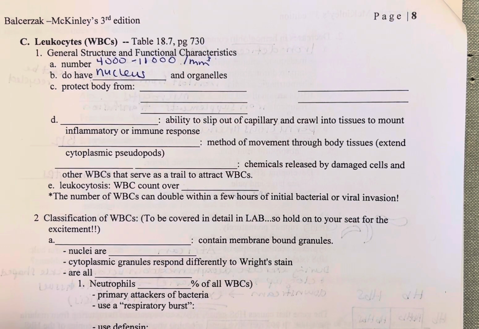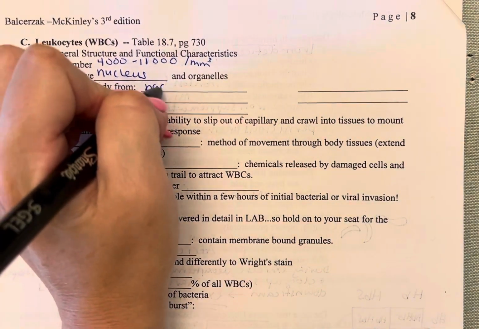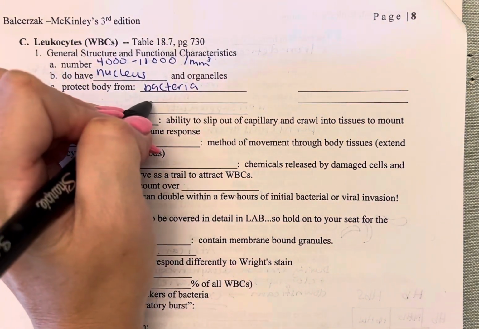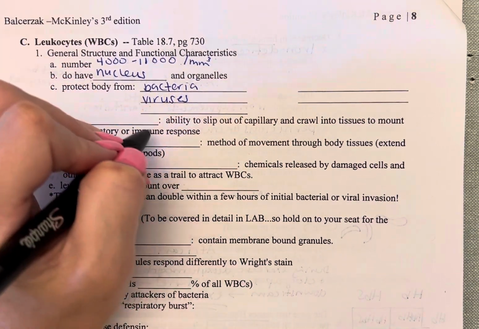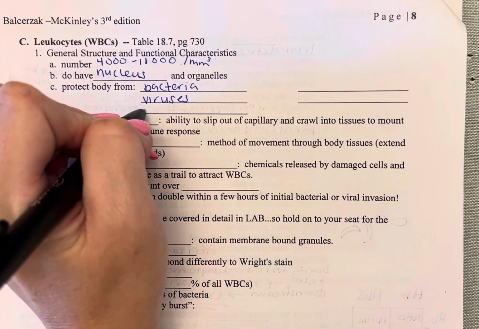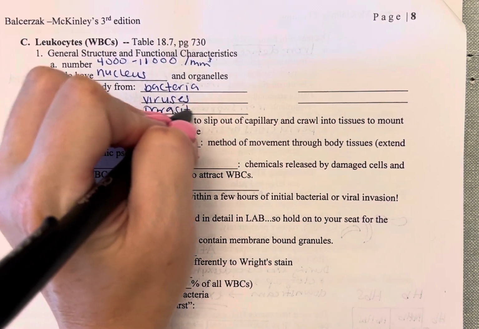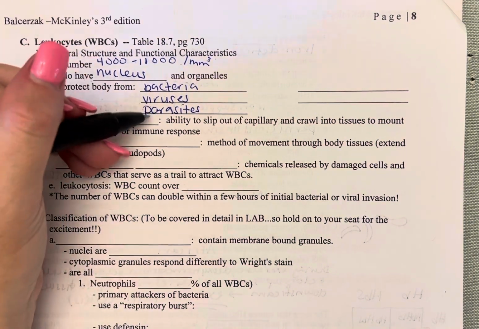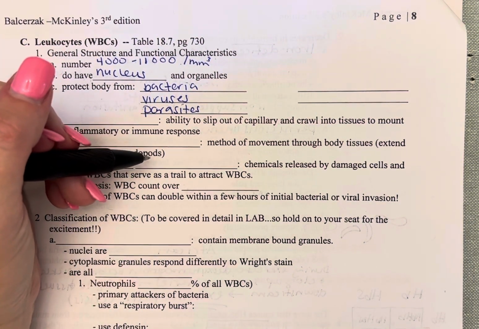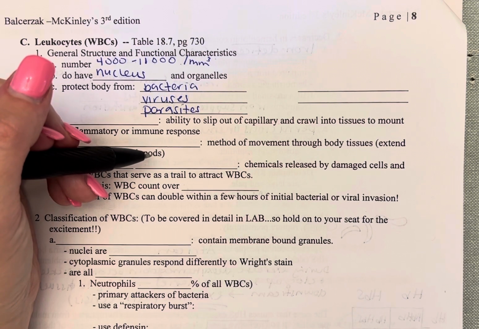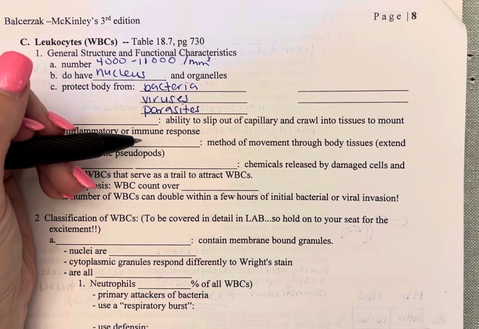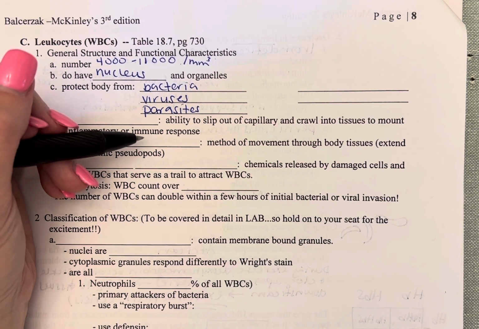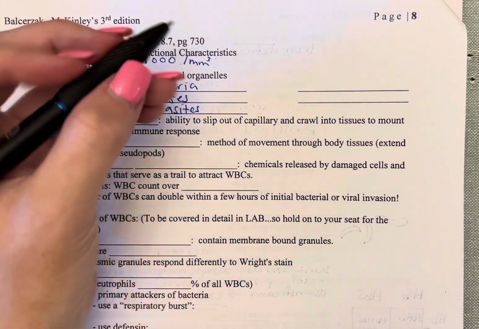And they do 5 different things as far as protecting the body. They protect the body from bacteria. That's a pretty obvious one. From viruses. Also fairly obvious. And here's where they get not as common: parasites. Since we live in a developed country, we don't see that a whole lot. But if you travel, on like a medical mission, or go somewhere that's not particularly westernized, you may see some of that.